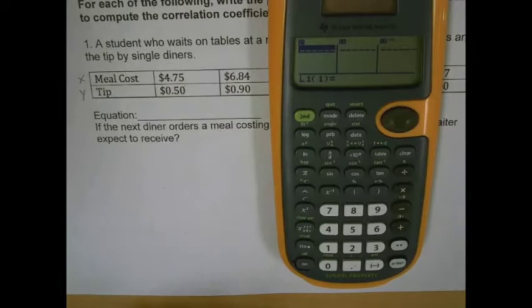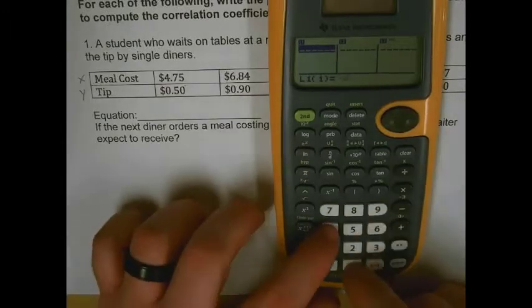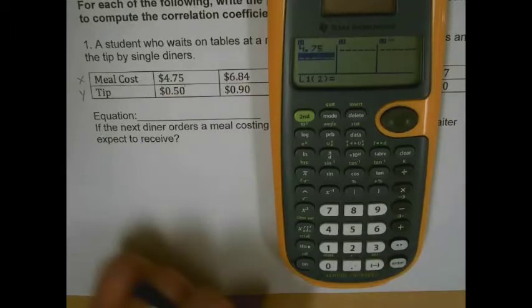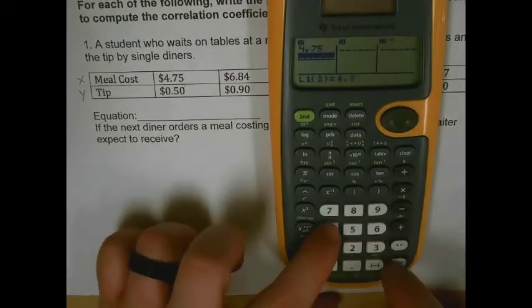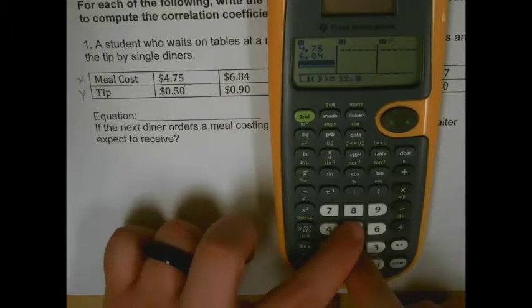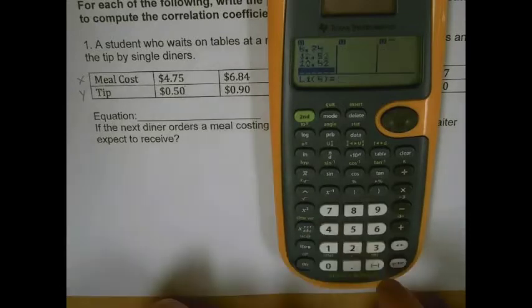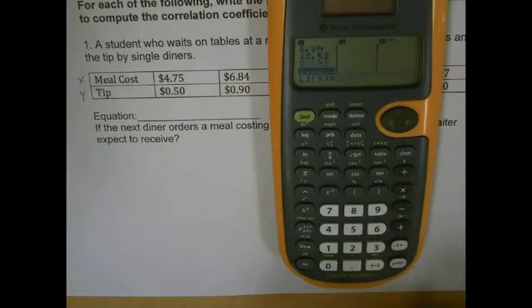So I'm going to go through and I'm going to type in my X values into the calculator. I start with 4.75, so I will type in 4.75 and then I will hit enter. I'm going to work my way across with the X values. So I'm going to have 6.84. I'm going to have 12.52. I'm going to hit 20.42. And then my last one is going to be 8.97. Remember, we hit enter each time.